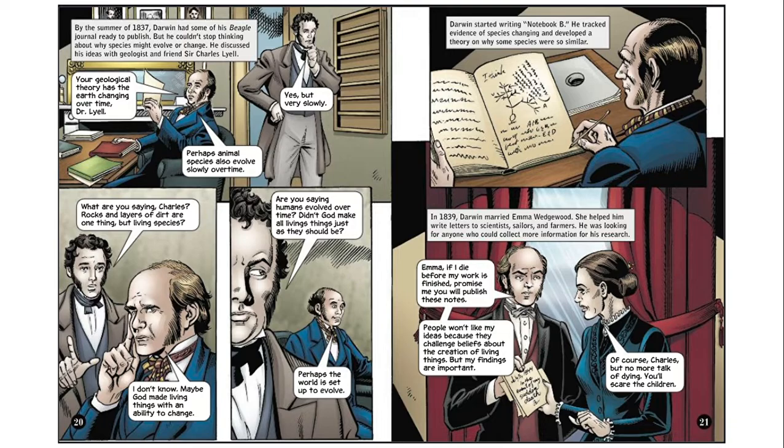Darwin started writing Notebook B. He tracked evidence of species changing and developed a theory on why some species were so similar. In 1839, Darwin married Emma Wedgwood. She helped him write letters to scientists, sailors and farmers. He was looking for anyone who could collect more information for his research.